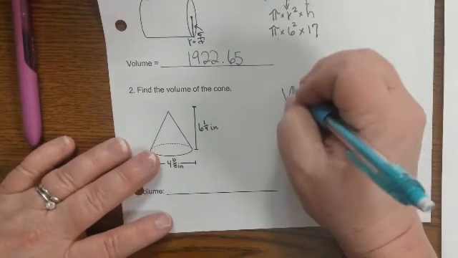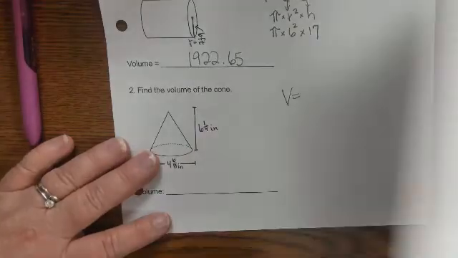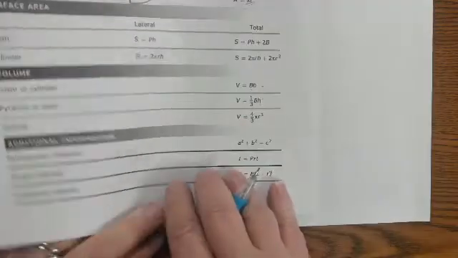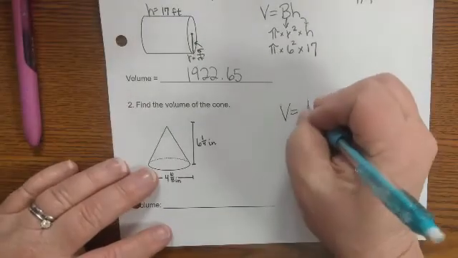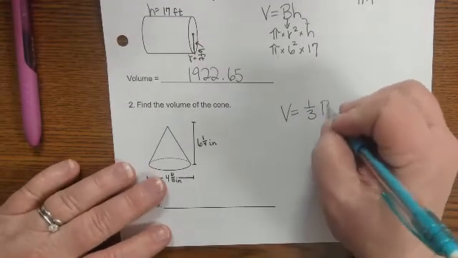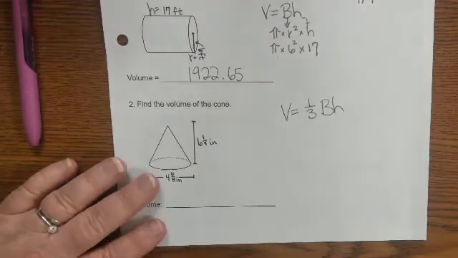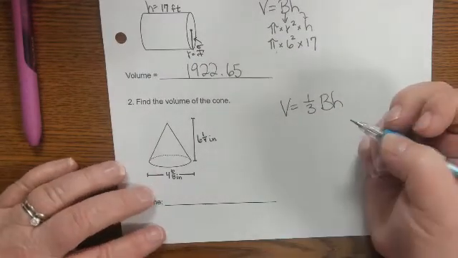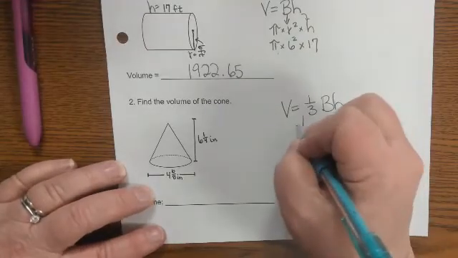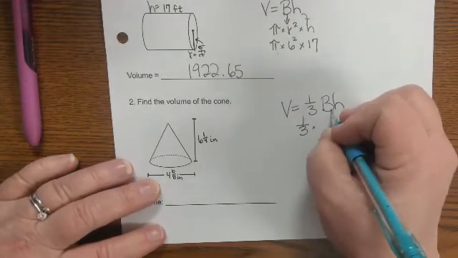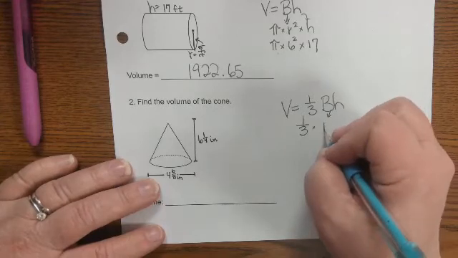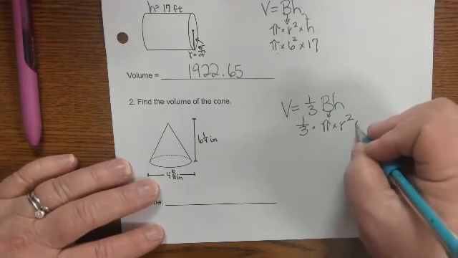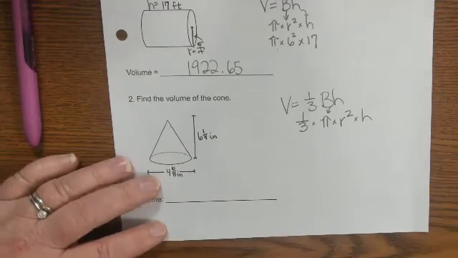Well, V equals, now remember, you guys have got to remember there's a difference in the formula, okay? A cone is 1/3 big BH. But some of you just keep writing big BH, or you do the 1/3 for the cylinder. You got to pay attention to what you're doing. So I'm going to go ahead and write 1/3 times, what's my big B? Well, it's a circle again, a base, pi times r squared, then times the height of my cone.